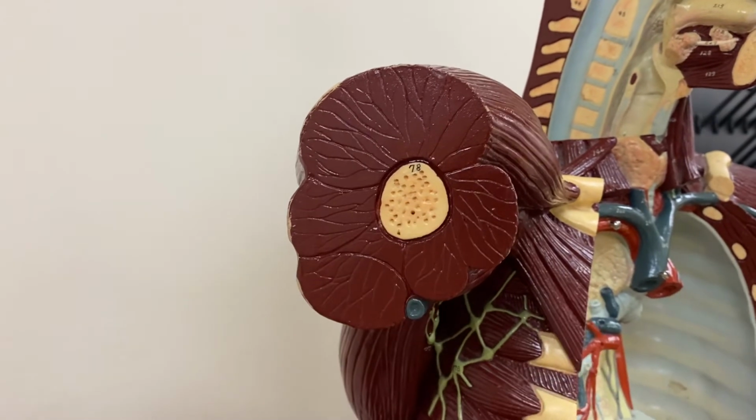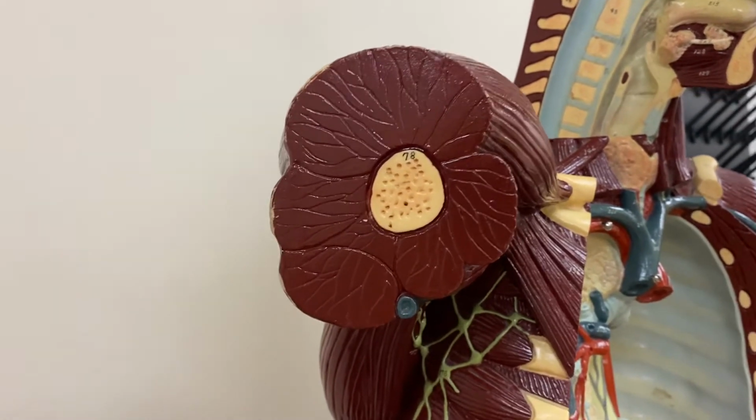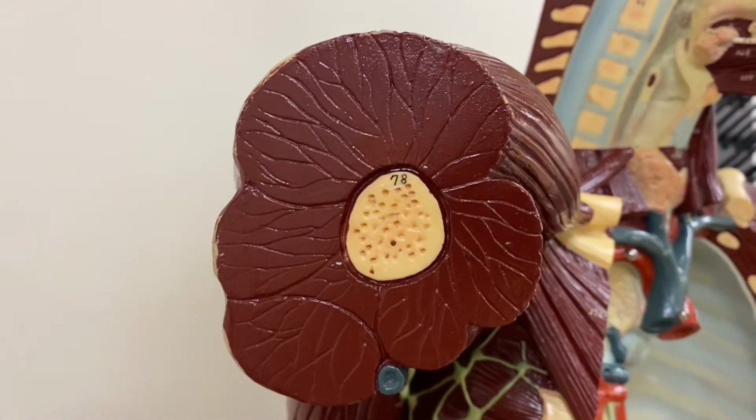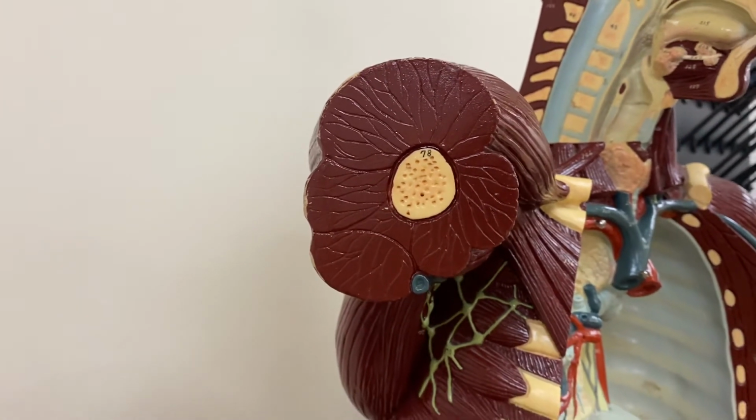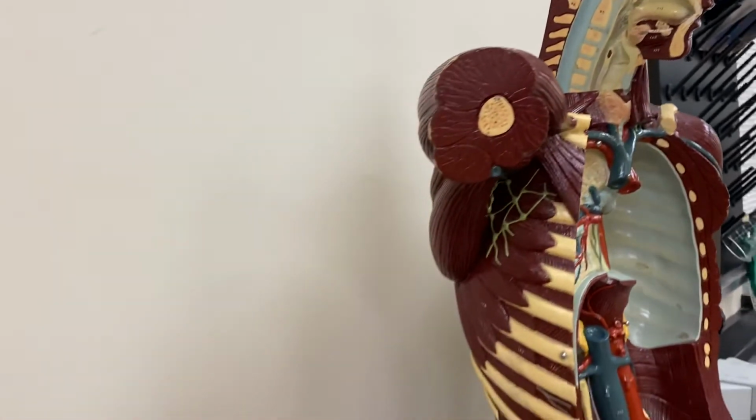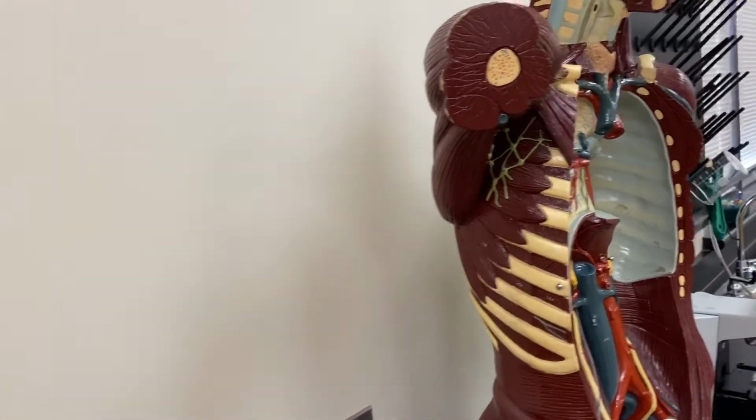What's the name of that bone? The humerus. Remember, no O. If it had an O, it'd be funny. Yeah, that's right. I went there. Get used to it.